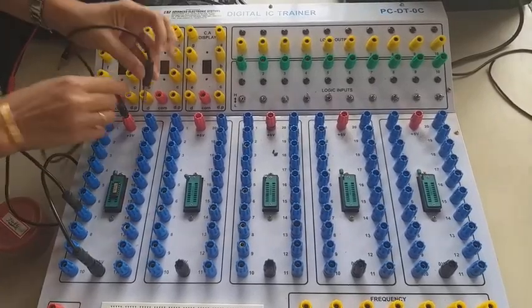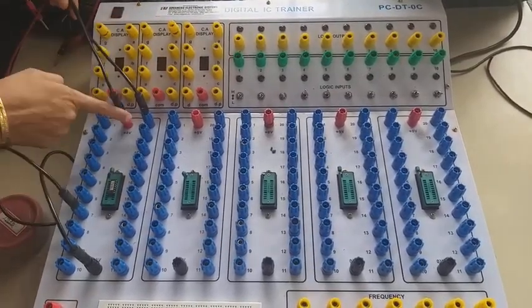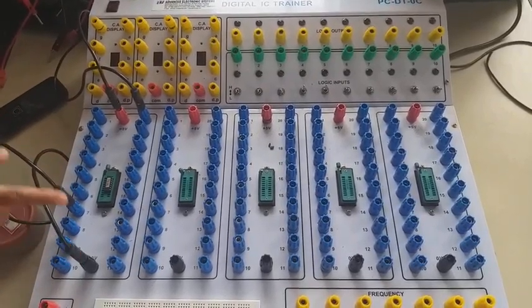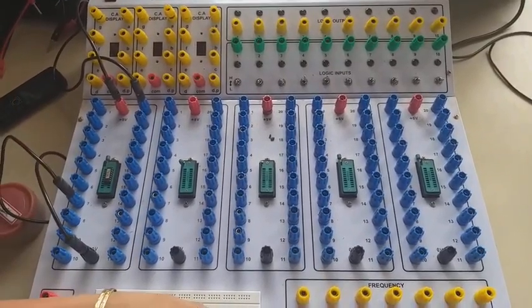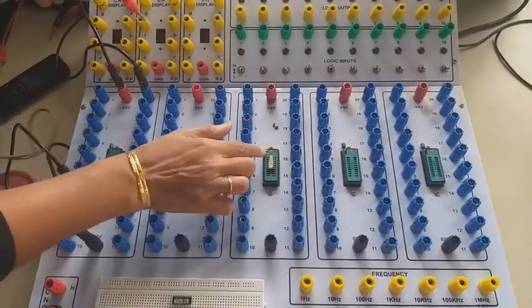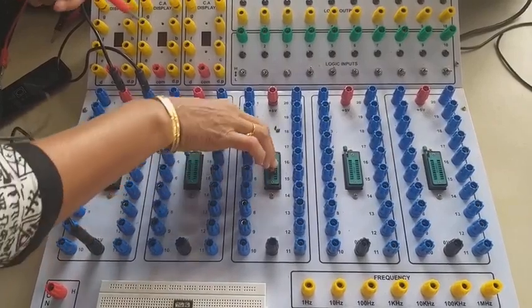VCC is 14 pin. So 14 pin is represented by 20th pin number. Okay, so this is with respect to ground and VCC. Similarly, we need NOT gate. Okay, NOT gate also let me place in this IC base. Gently press it and lock it.